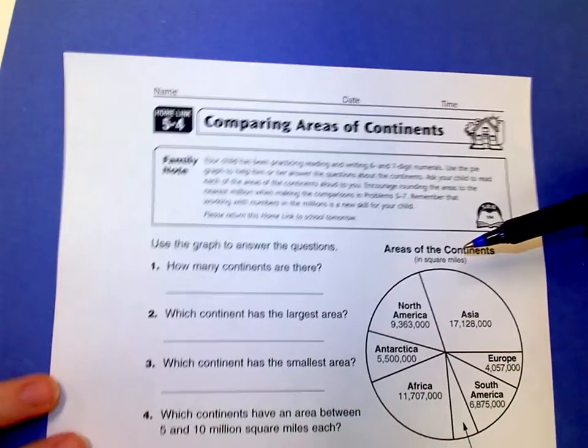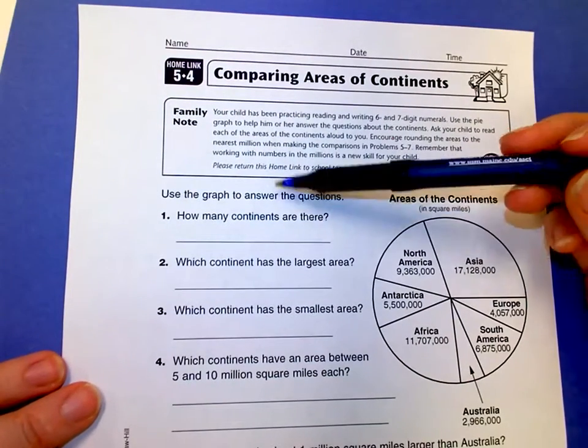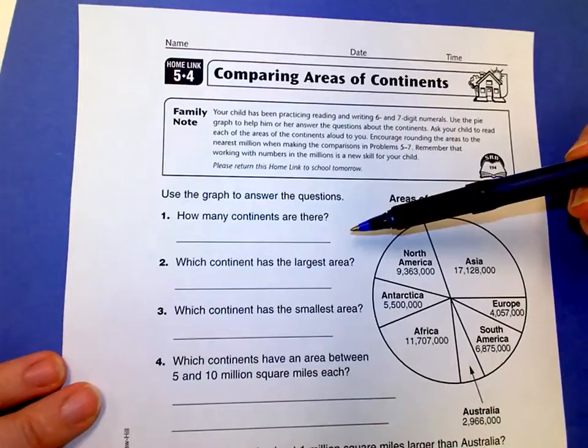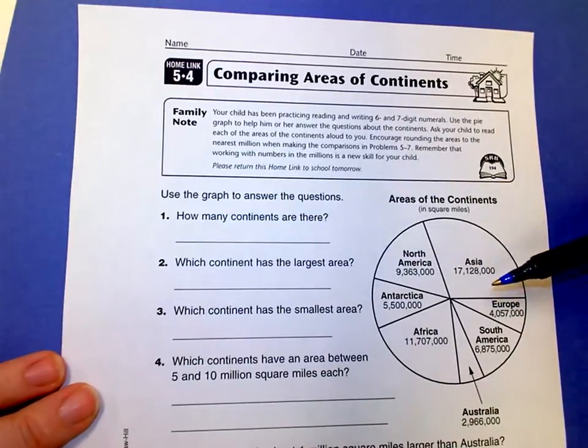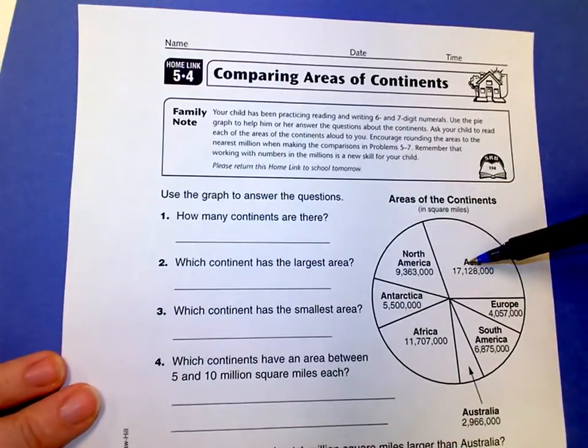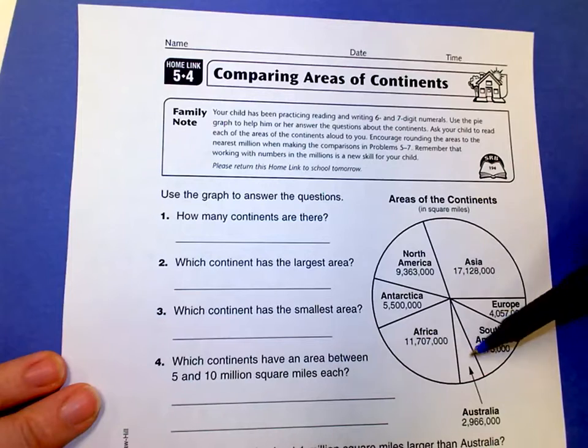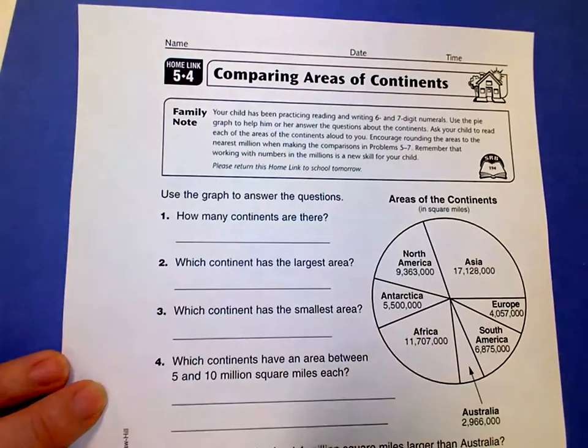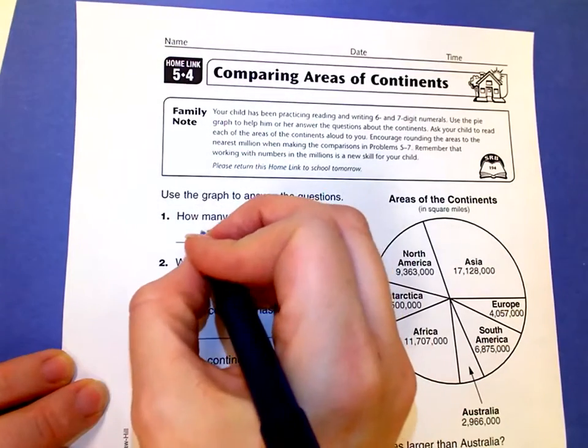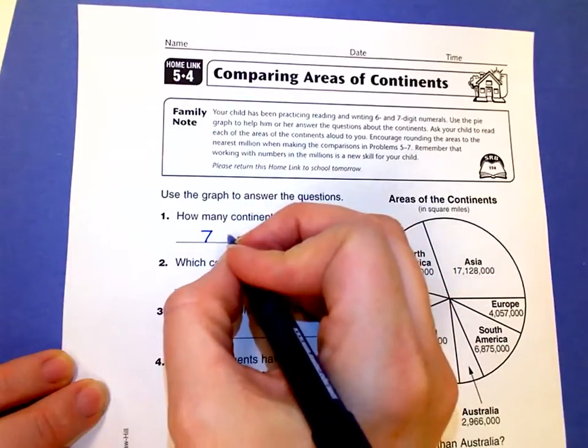little more practice. Number 1 says, how many continents are there? We've talked about pie graphs in class, and they should be able to tell you that there's 1, 2, 3, 4, 5, 6, 7. They should also know this from doing our geography study.